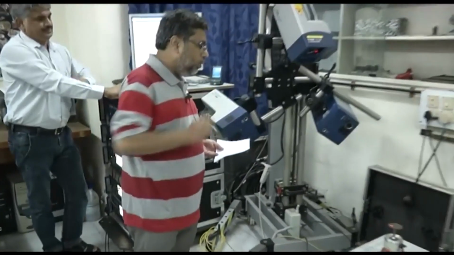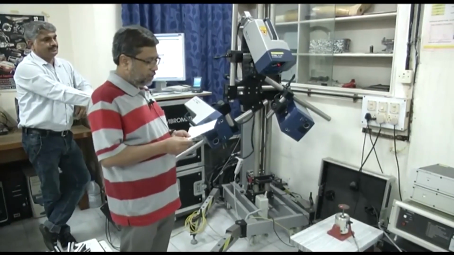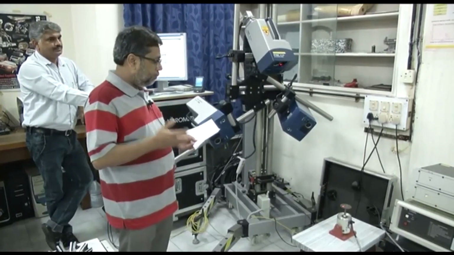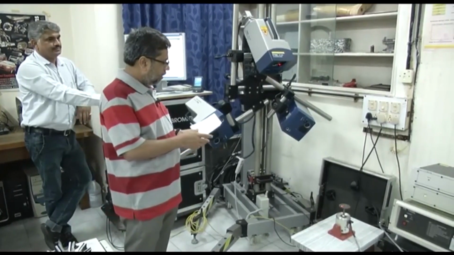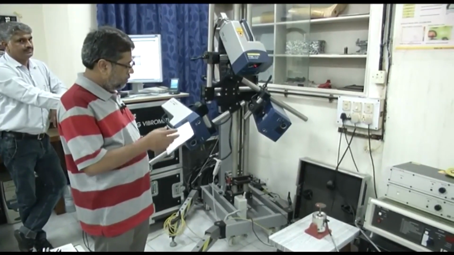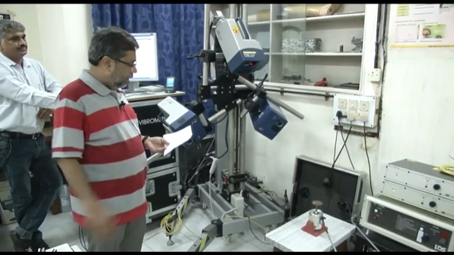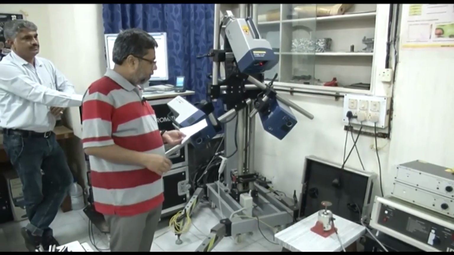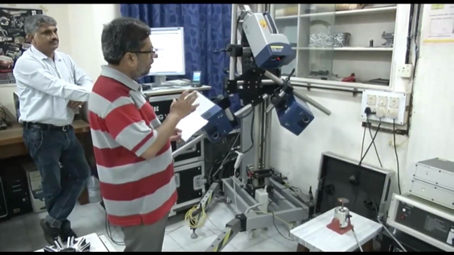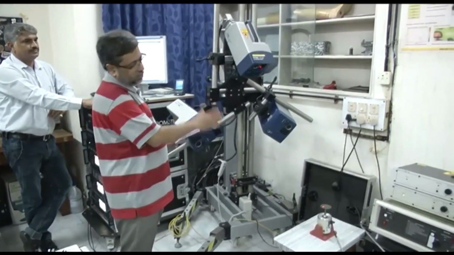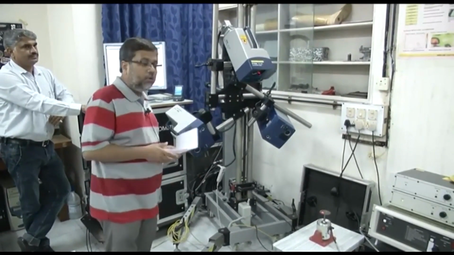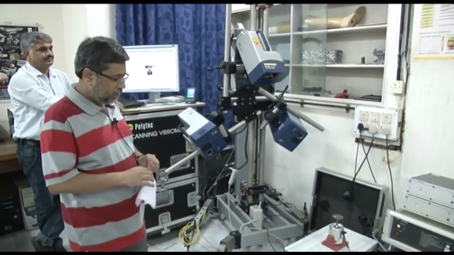That is why we do not need a large amplitude of vibration. Maximum speed is of course 10 meter per second at about 1 hertz frequency, and it measures up to 30 megahertz, and the operating distance has to be greater than half a meter, till about 50 meters of distance.